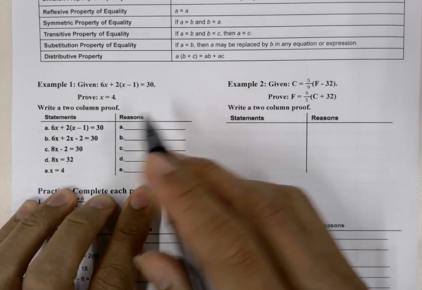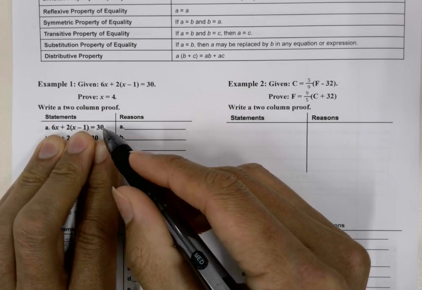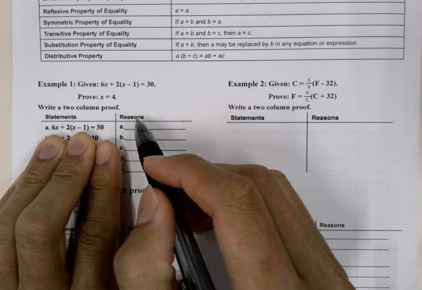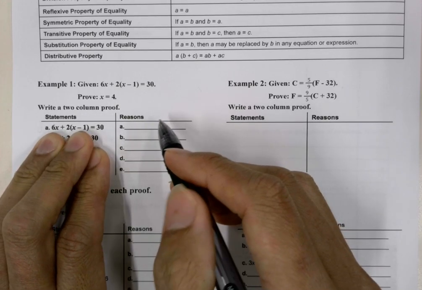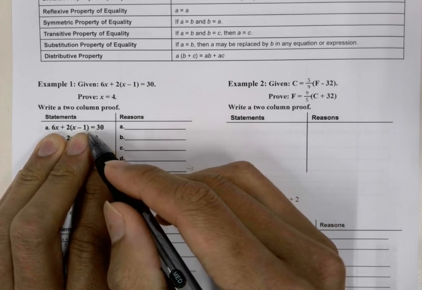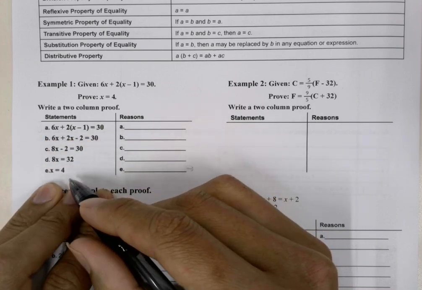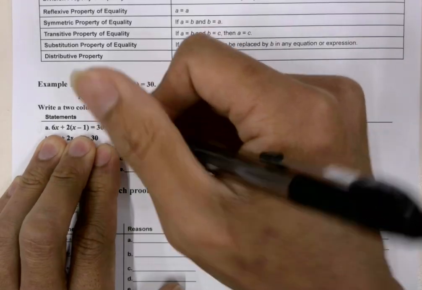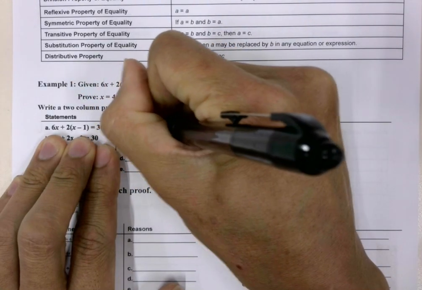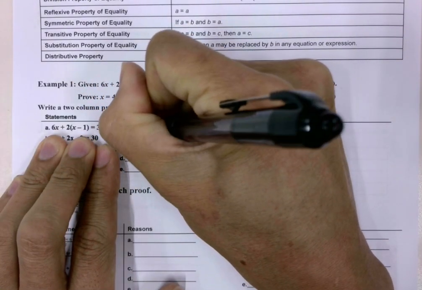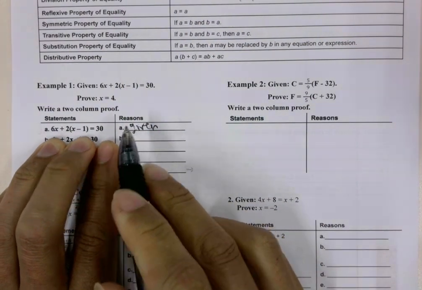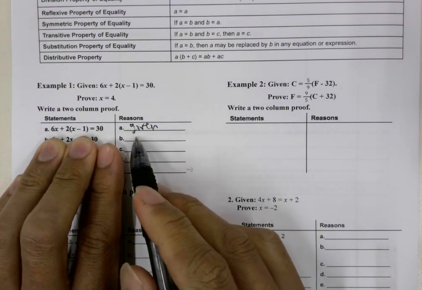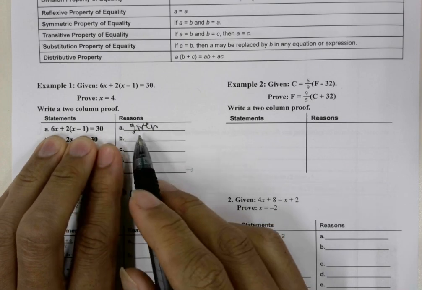So when we're setting up our proofs, we start with the given, right? So we have statements and reasons. We have 2 columns. And we start with our given. And then we end with our proof. Okay. And so when we start with our given, the reason for this one is going to be given. Reason's always going to be given for the first statement and reason.